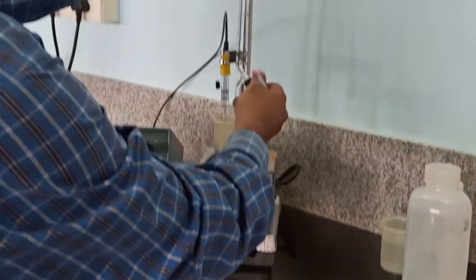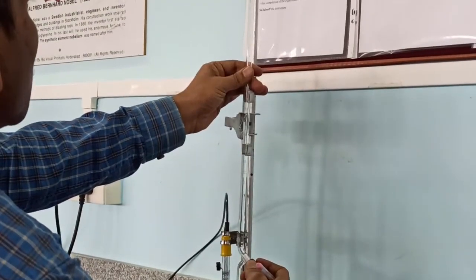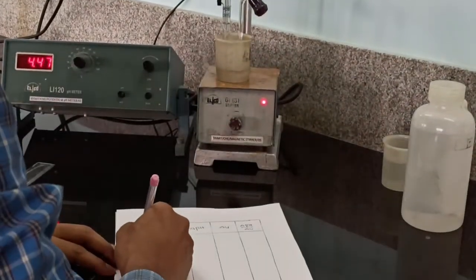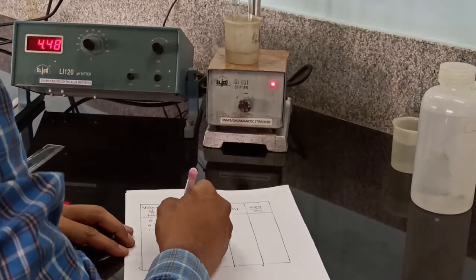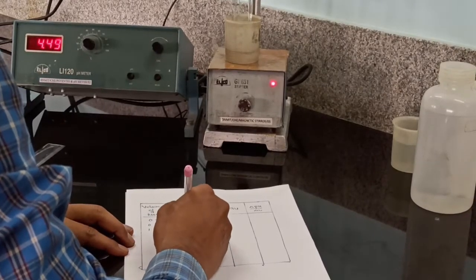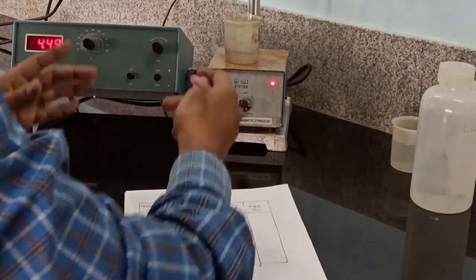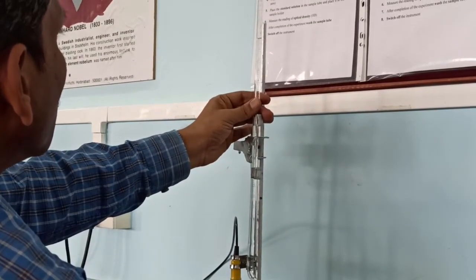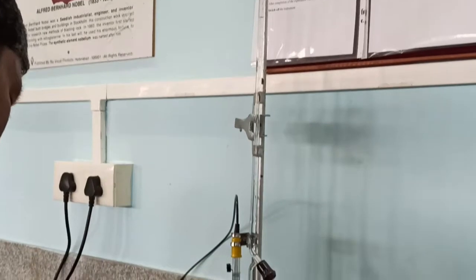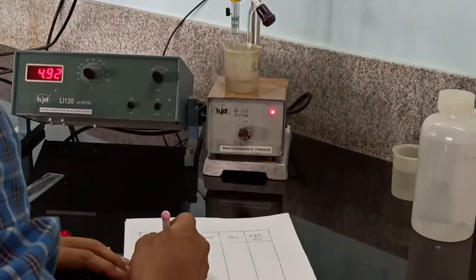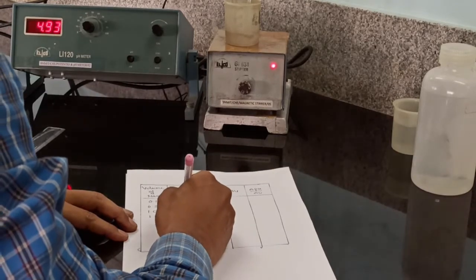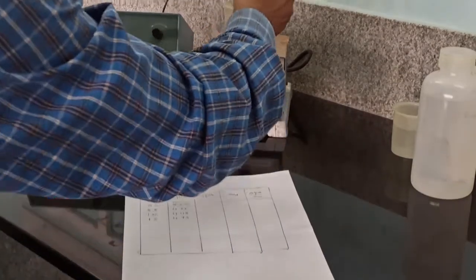4.11. At 1 ml, the pH of the solution is 4.48 or 49. At 1.5, the pH of the solution is 4.93.